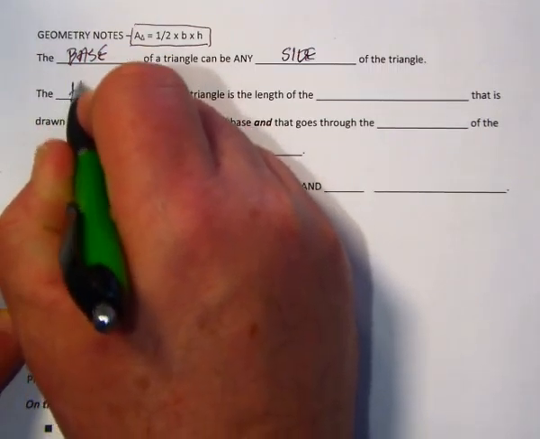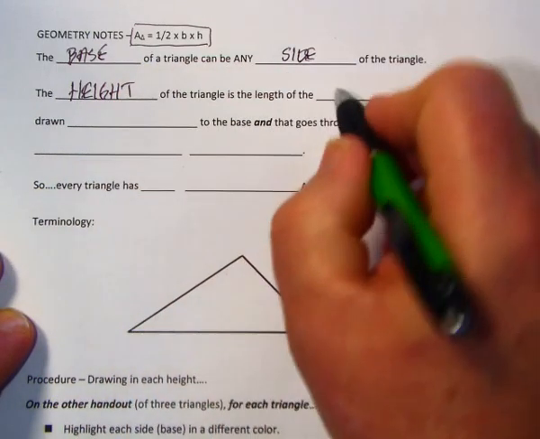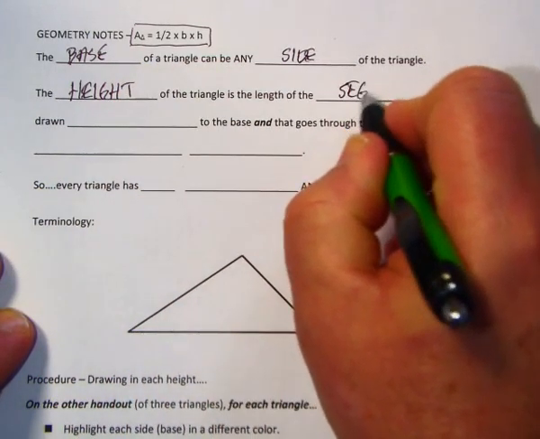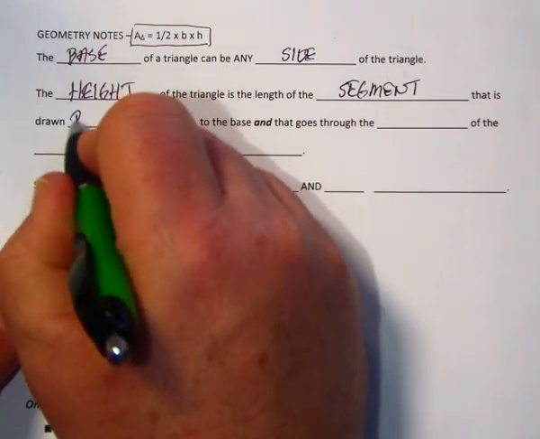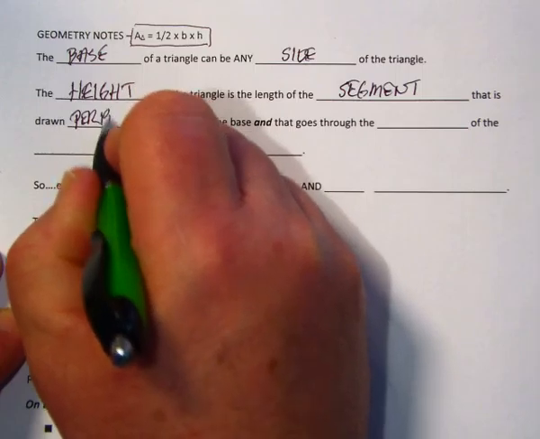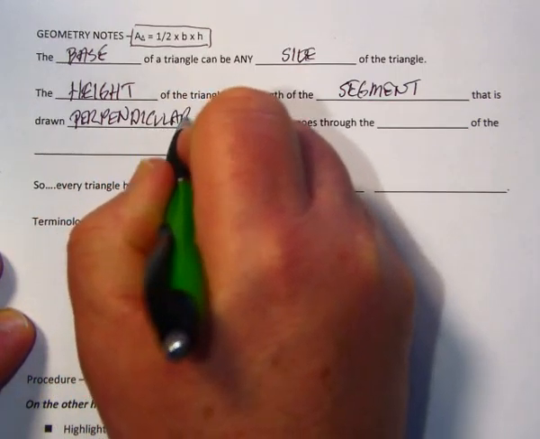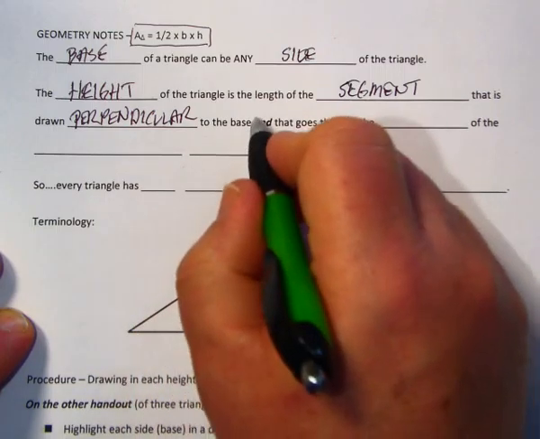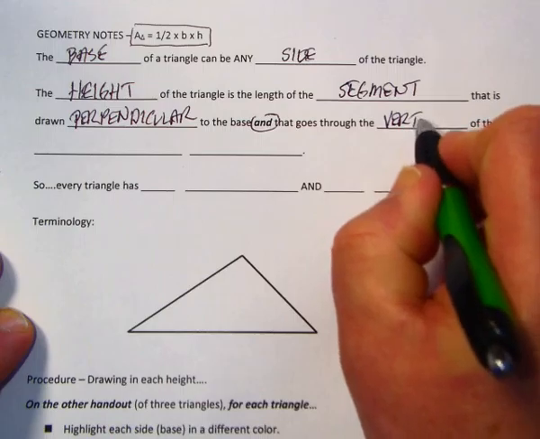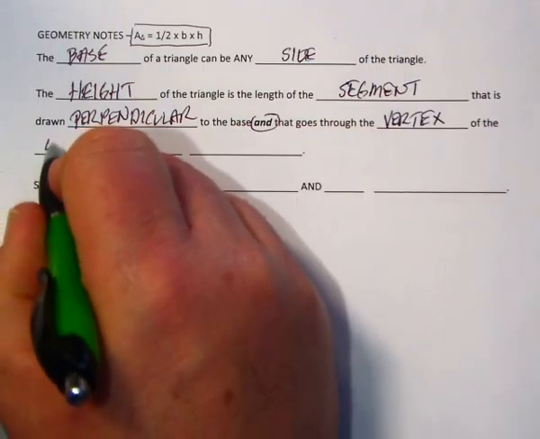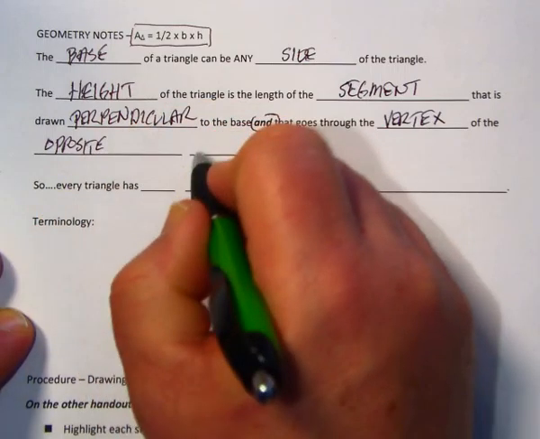The height of the triangle is the length of the segment that is drawn perpendicular to the base and that goes through the vertex of the opposite angle.